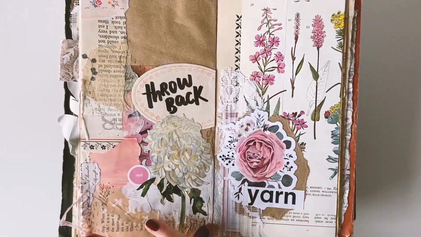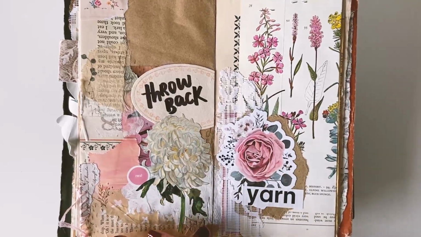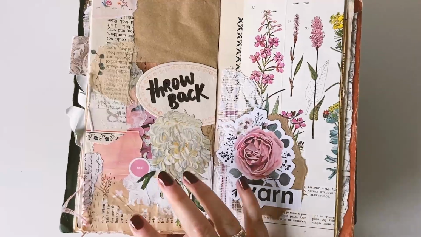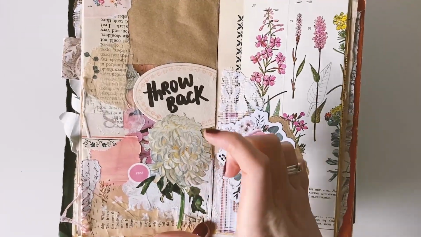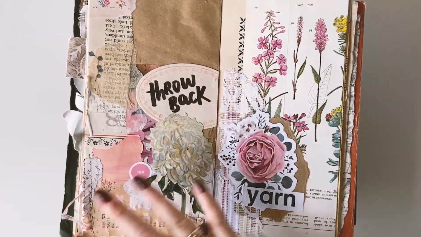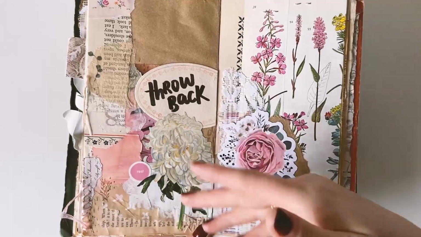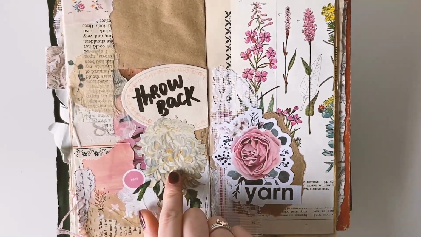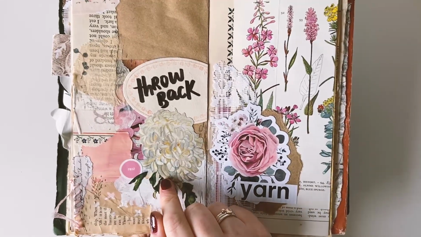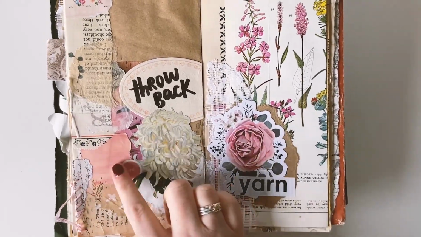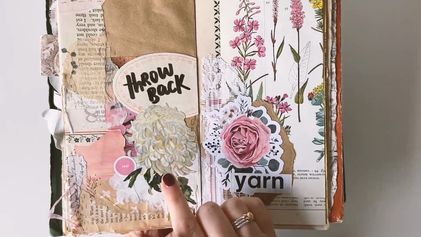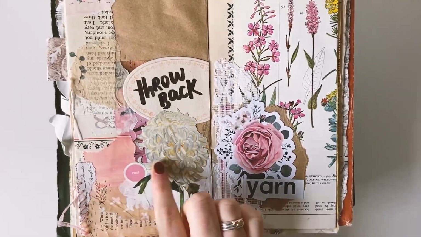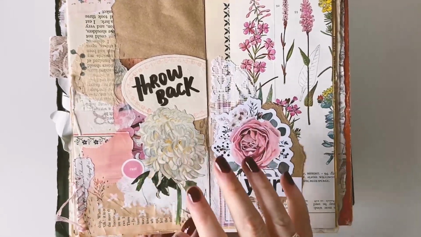So you could do a similar concept like this if you had a collage background that had all different colours on it, and then your floral focal point was black and white or just neutral. The contrast would help it to pop. So I think when it comes to adding images and focal points on your page, think about the contrast that there is between the foreground element that you've got, the flower, and then the background, and that's what helps it to pop on the page.